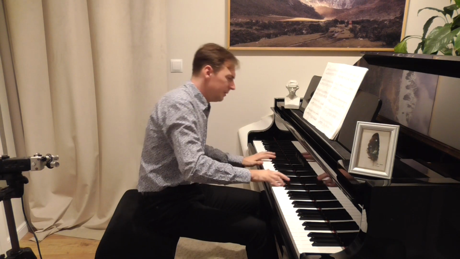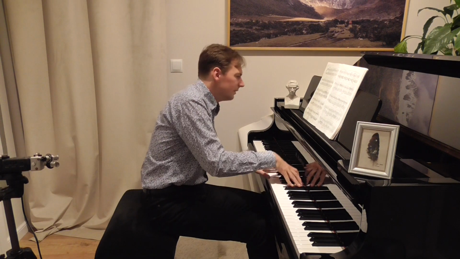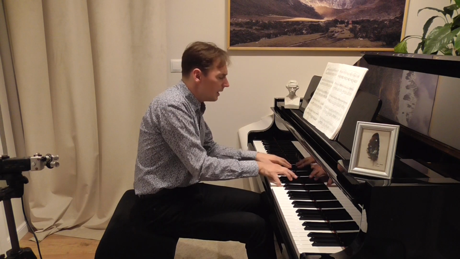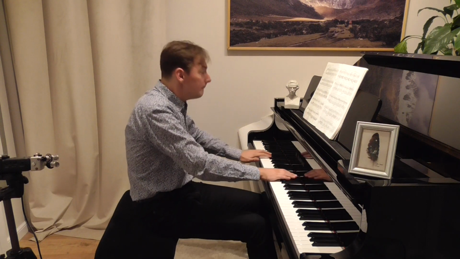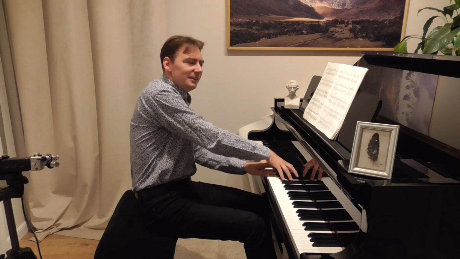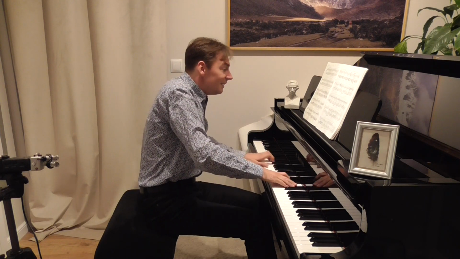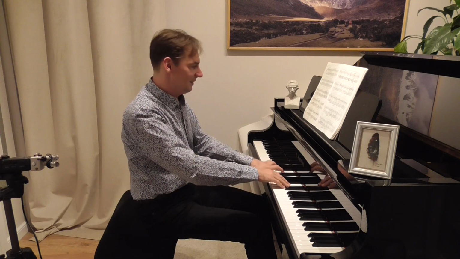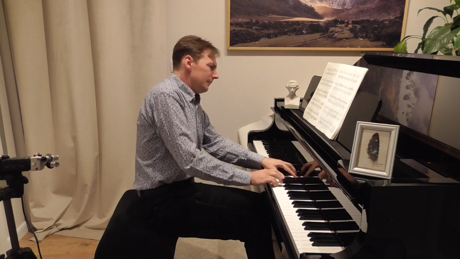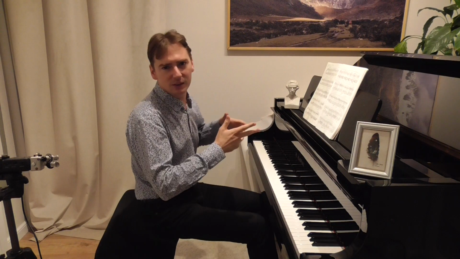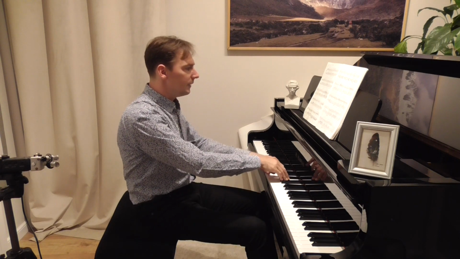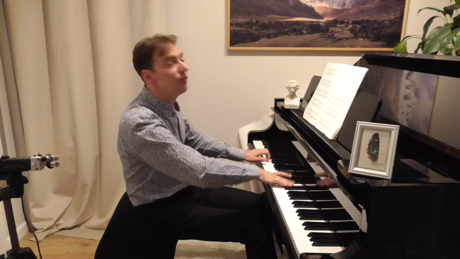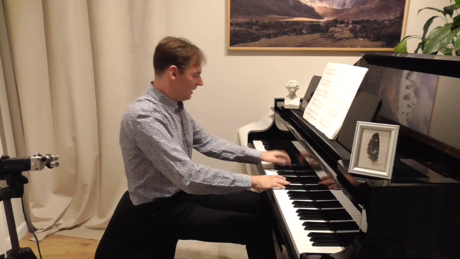So the end of part A. And now. This is the second melody. How it is constructed. Also short phrases. The phrase is now like this. Long. And 1, 2, 3, 4. Long.